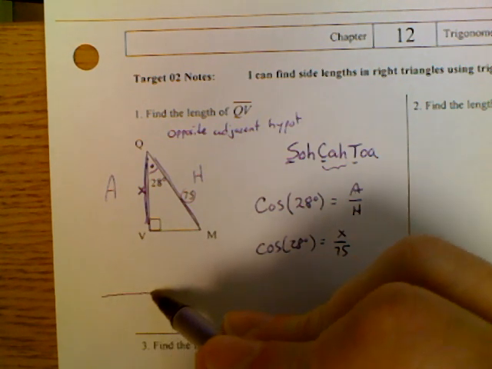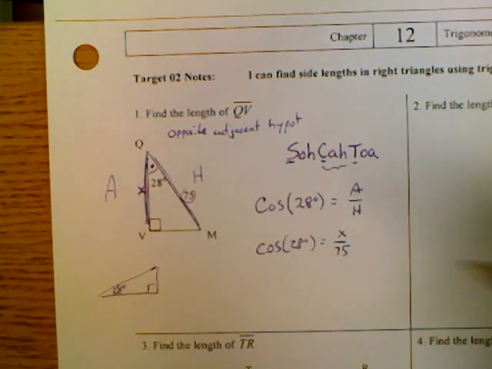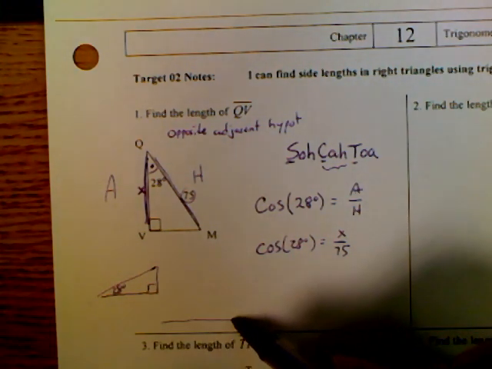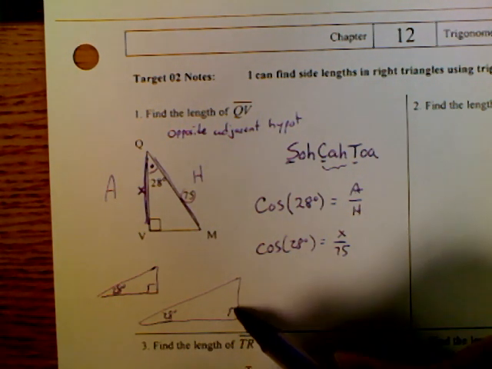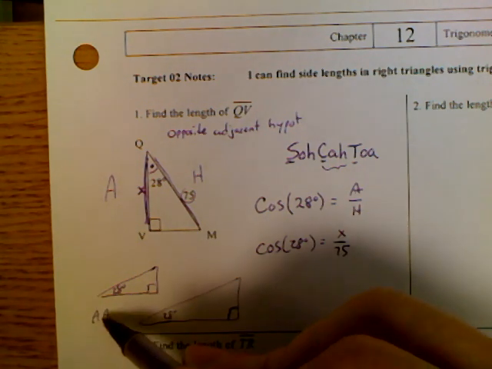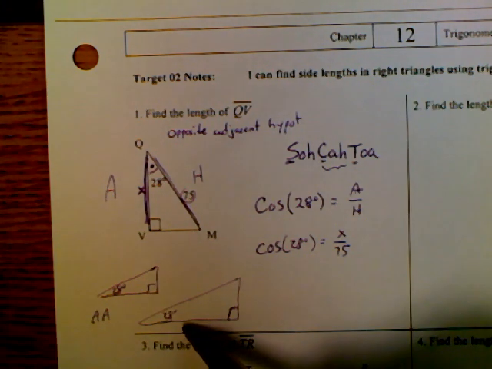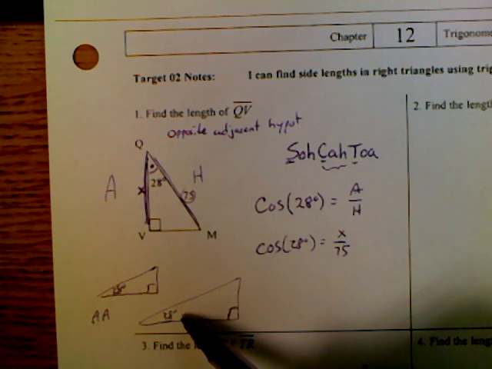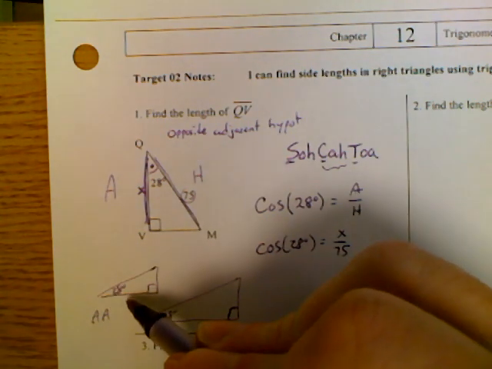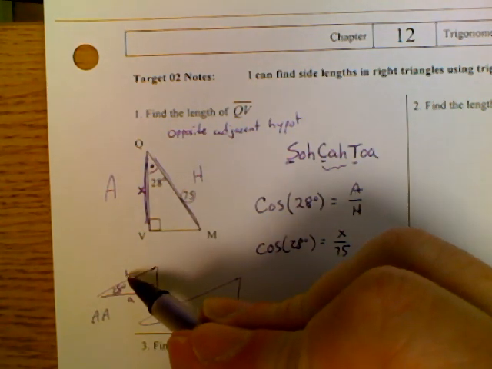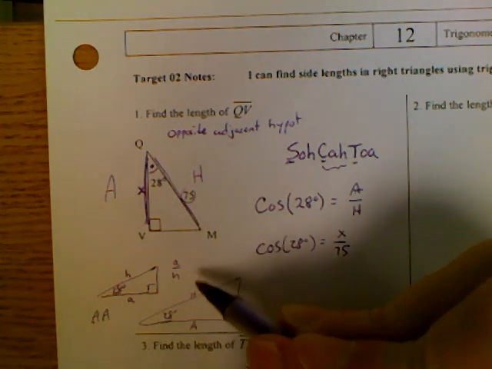Little detour here. You don't have to write this down in your notes. Suppose we have a right triangle with a 28-degree angle, and then we have a bigger right triangle, but also with a 28-degree angle. We know from last chapter, because these two triangles have two pairs of congruent angles, these triangles have to be similar to each other. And when triangles are similar, then we know the ratios of matching sides are always equal to each other. So if we have an adjacent and a hypotenuse there, that adjacent over hypotenuse has to be equal to this big adjacent over that big hypotenuse.